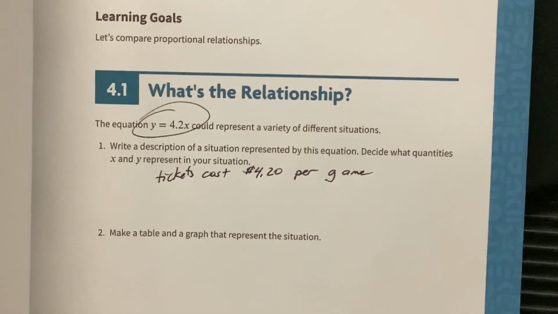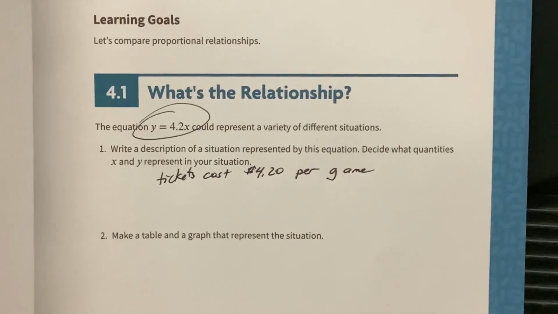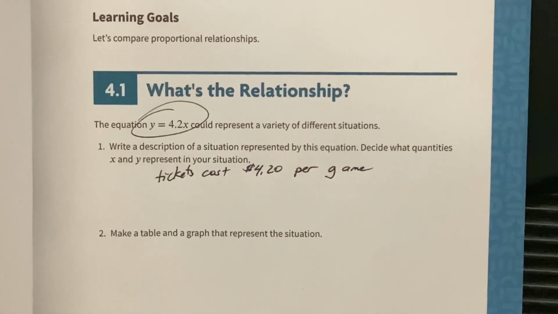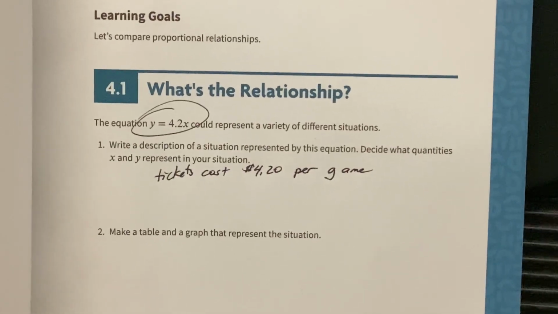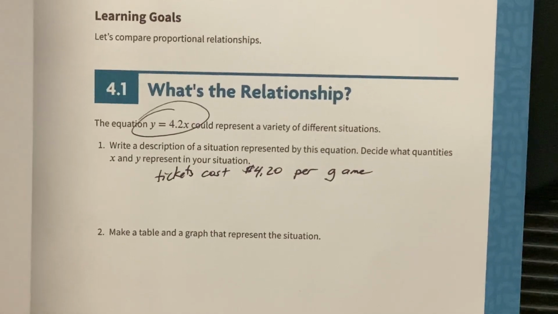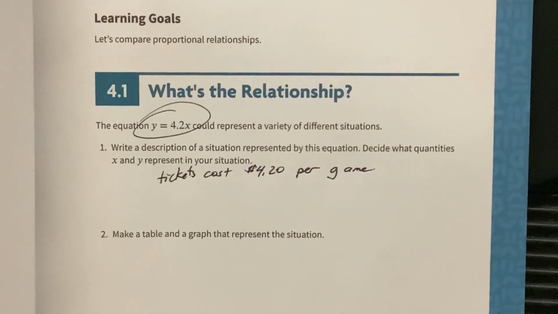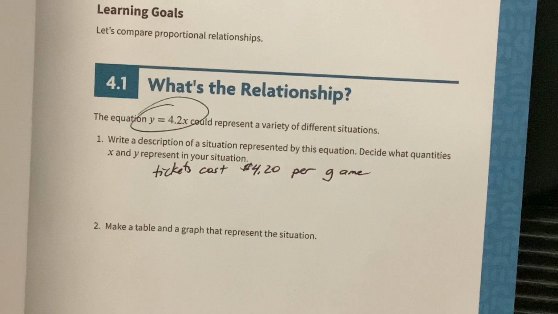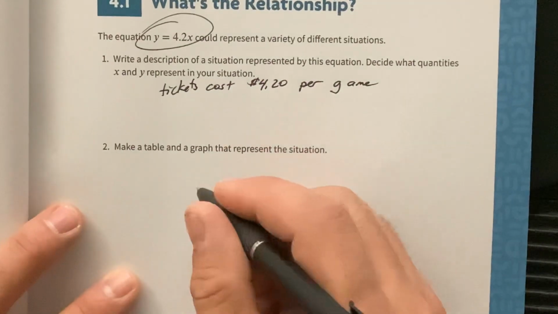The height of the tree grows 4.2 feet a year. Okay, the amount of weight a dog gains, or in grams, 4.2 grams per month or something. You can pretty much do anything you want. You just have to describe it. Okay, so make a table and graph it.